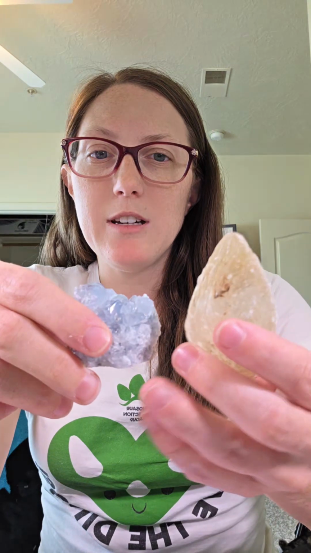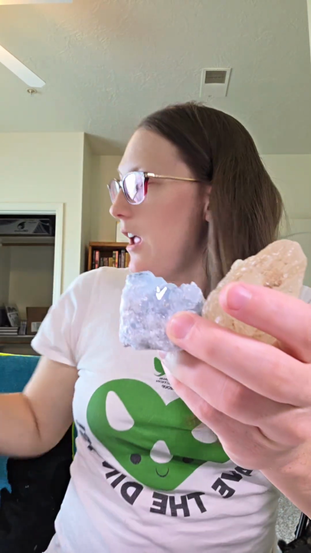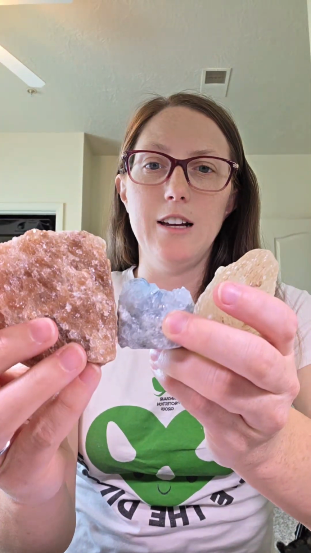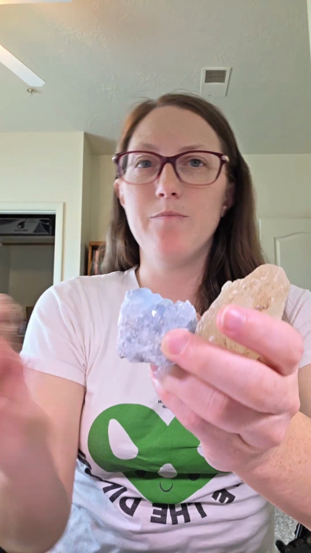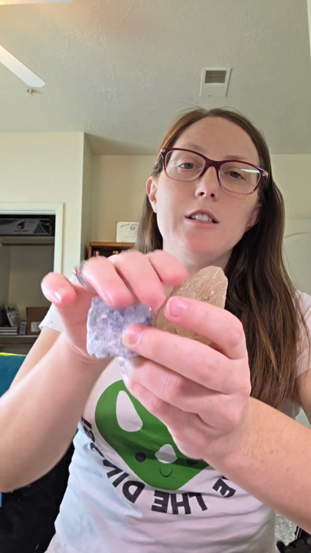Now, celestine, like other sulfates we've seen, is found in sedimentary evaporite deposits, and it's often associated with gypsum, anhydrite, and halite. Sometimes it can also be found with sulfur inclusions, just meaning that sulfur's been trapped within the crystal matrix.